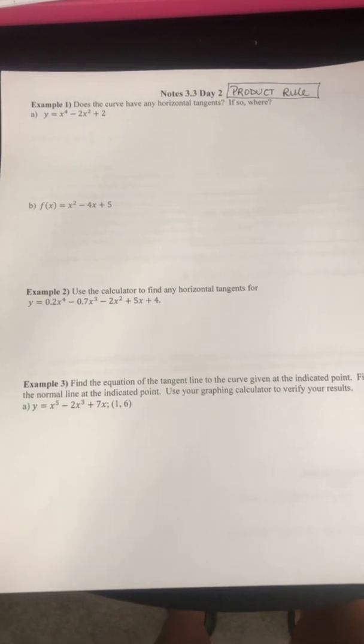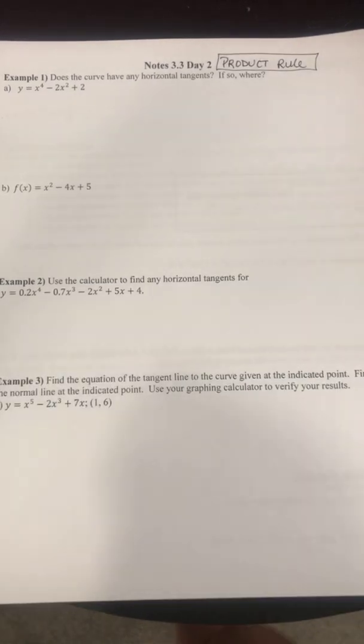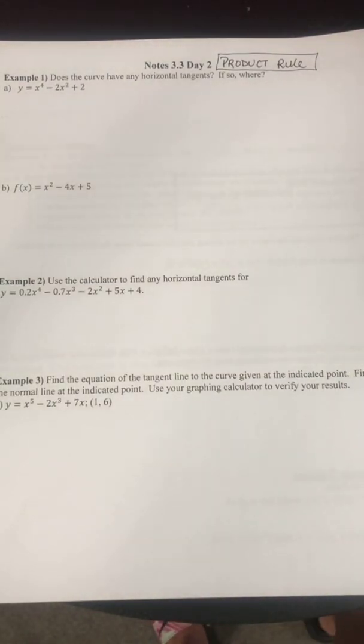Hey guys, so we are on notes 3.3, day 2. This is on the product rule. It's another rule that you're going to have to add to your tool belt to take a derivative, and it's pretty cool.